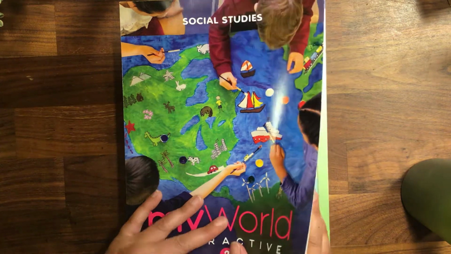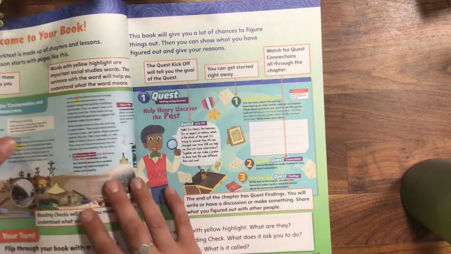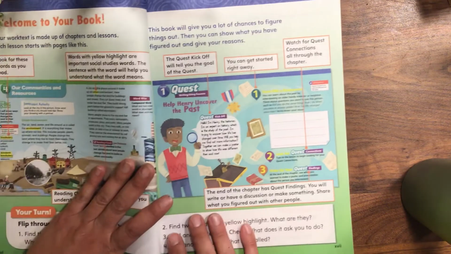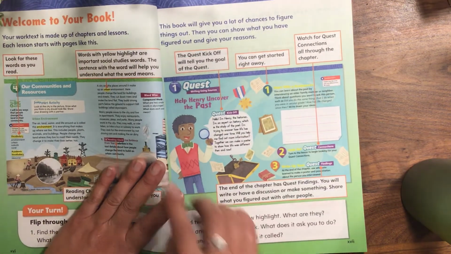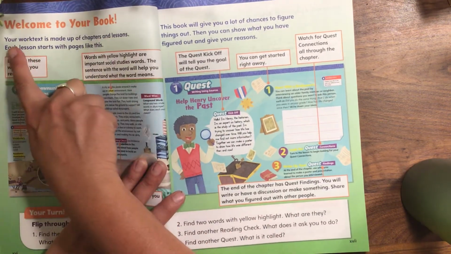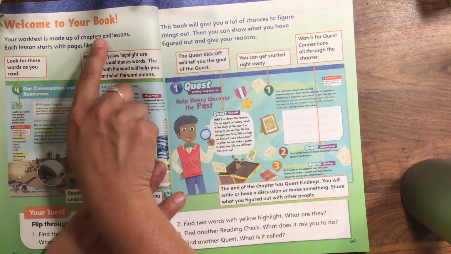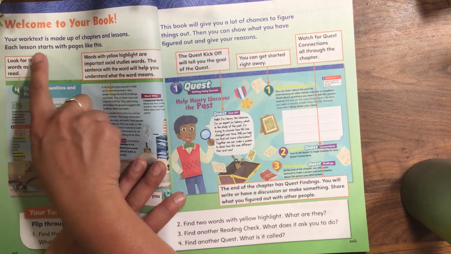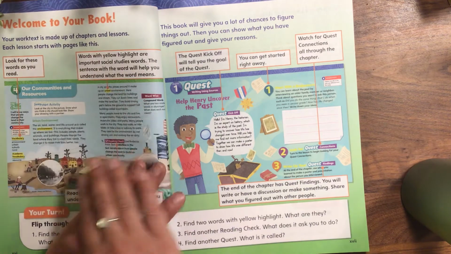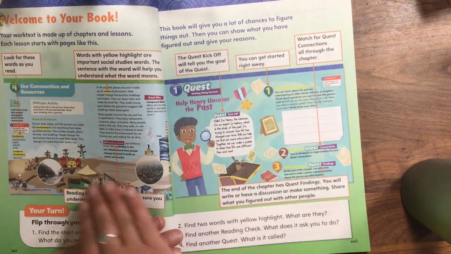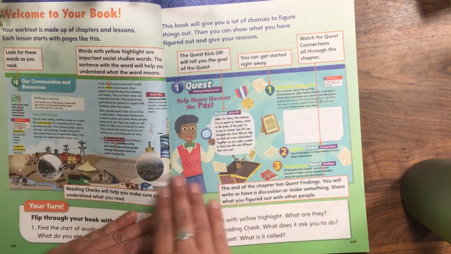Okay, so today I'm just going to open up and show you what the pages look like when you start each chapter of this book. This says, "Welcome to your book. Your work text is made up of chapters and lessons. Each lesson starts with pages like this." So this is what your chapter will look something like each time you start a new chapter.